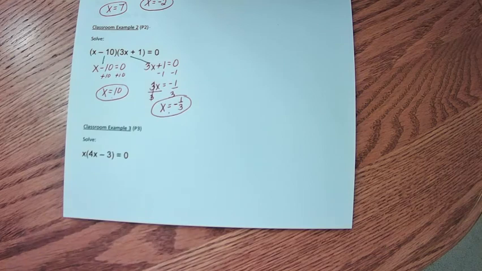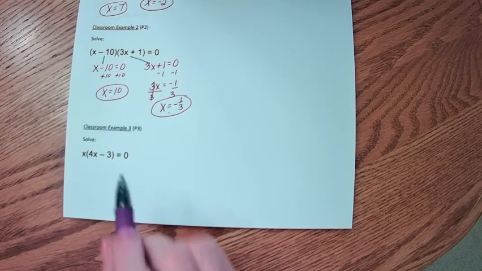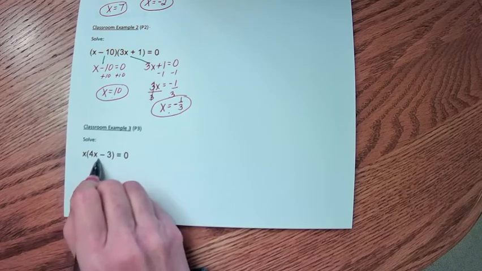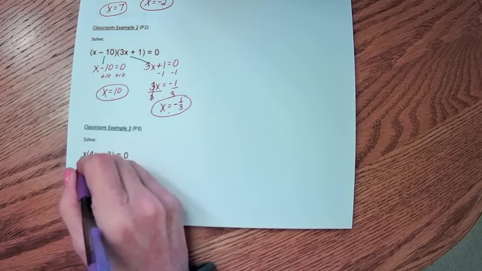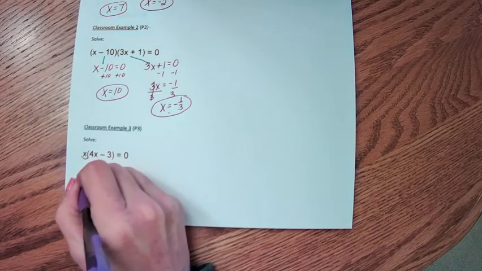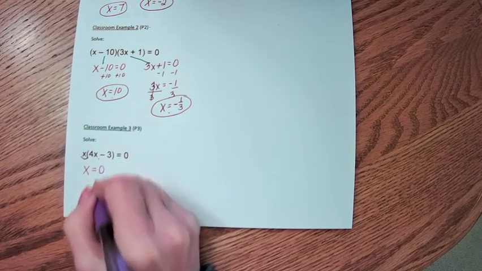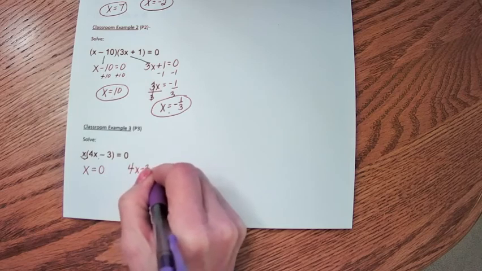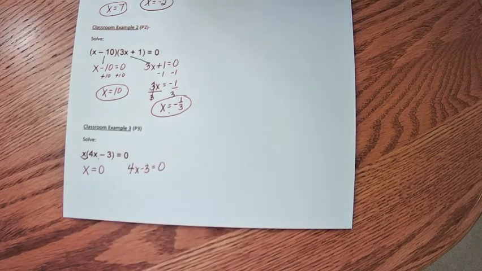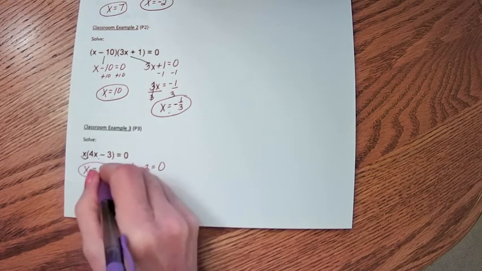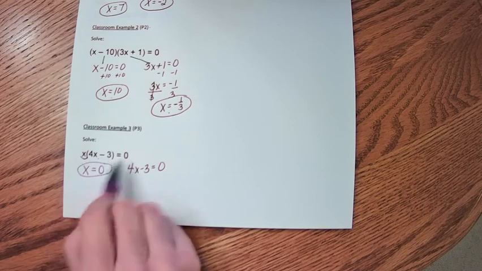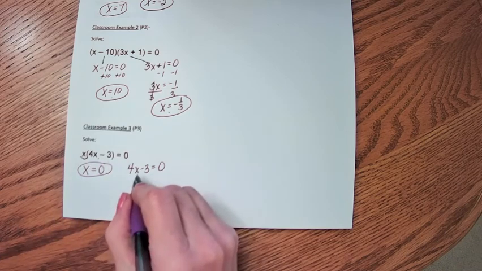Let's go ahead and look at classroom example 3. Now, this is also factored. This is x times 4x minus 3. So my first factor is the x. So either x equals 0 or 4x minus 3 equals 0. Well, I already have x equals 0. Don't forget about it. Draw a circle around it. It's part of the solution. X equals 0 will make your equation equal to 0.